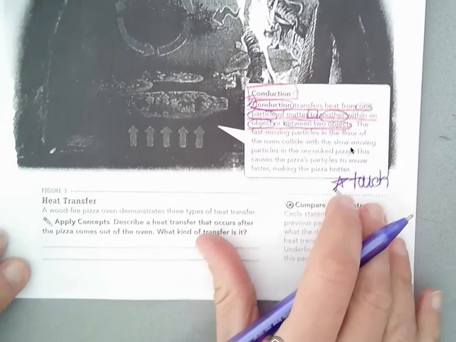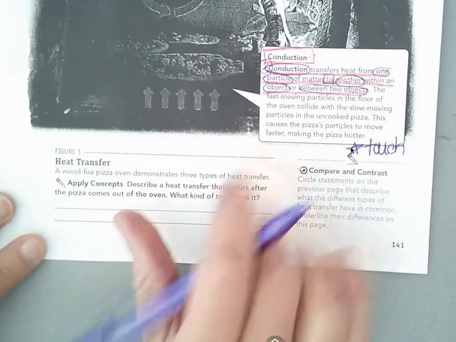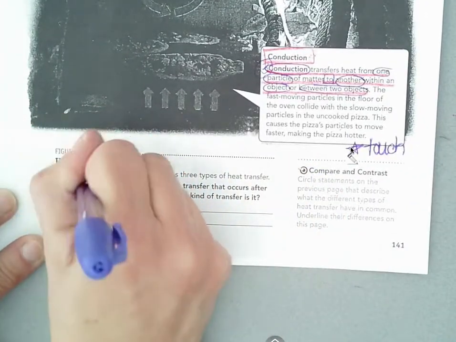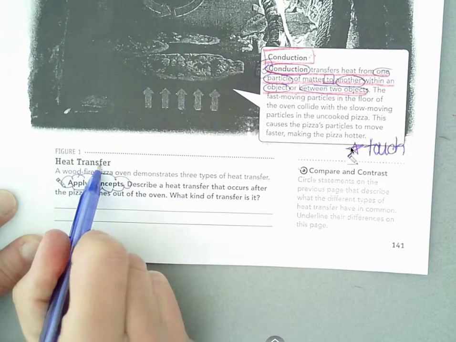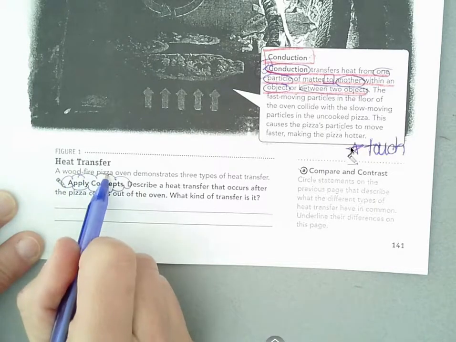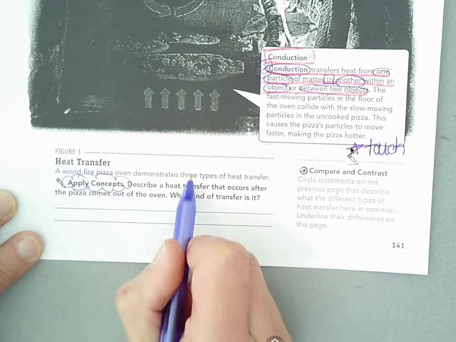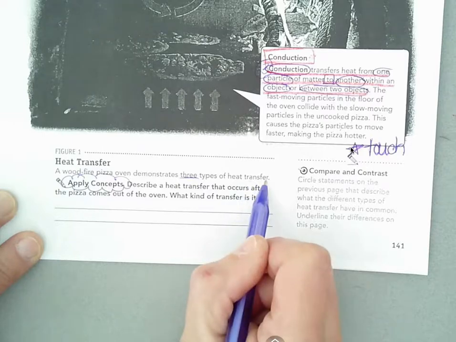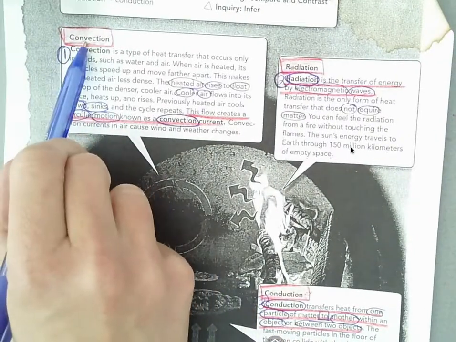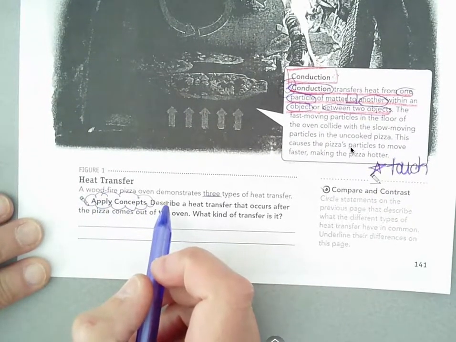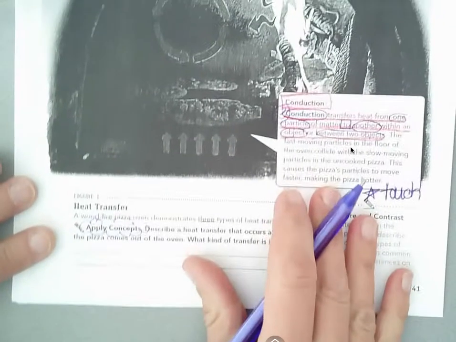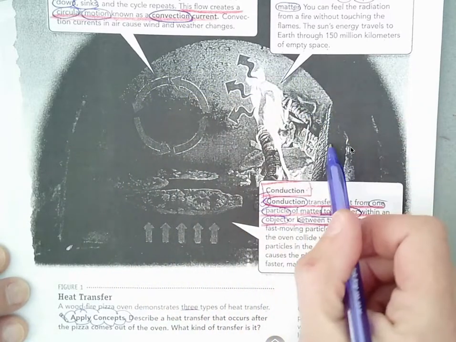All right, students, last thing. Let's take a look at our heat transfer and applying concepts. It says, a wood fire pizza oven demonstrates 3 types of heat transfer. Okay, well, you know what those 3 types are because we have 1, 2, 3. But how does a wood fire pizza oven demonstrate this? Okay, this picture is a wood fire pizza oven.